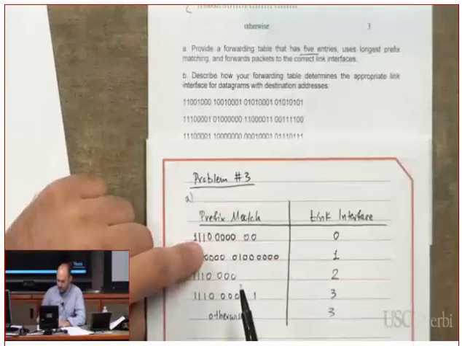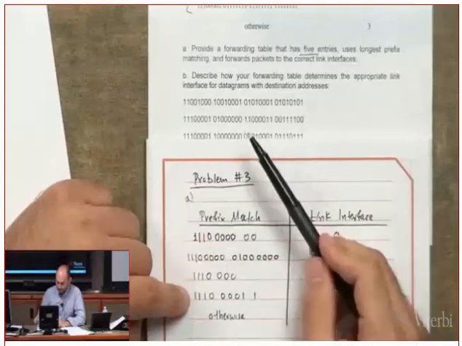Talk to everybody over here and see if they overlap and what's going on. But it's the only one that starts with 0, 0, and this will match packets starting basically from which address? All zeros, 0, 0 through what? All ones. And all these will go to link interface 0.